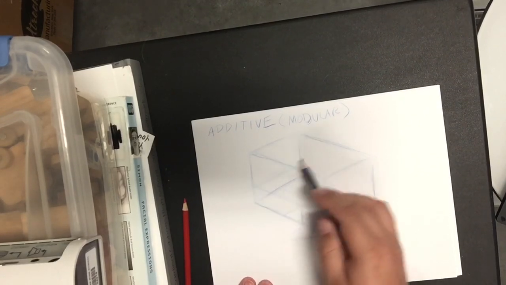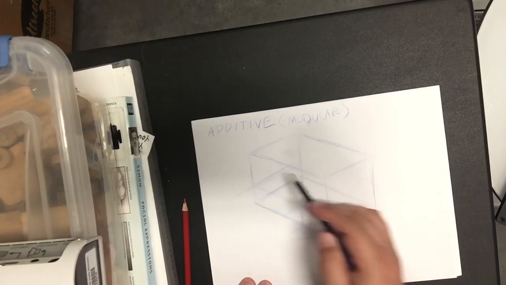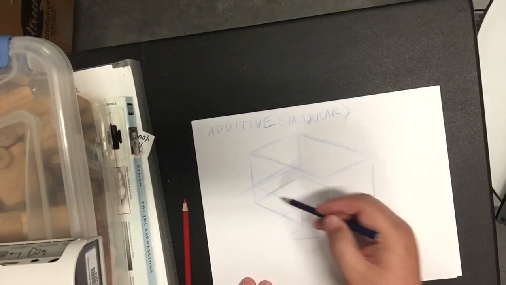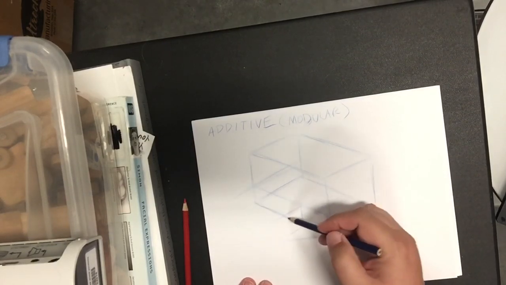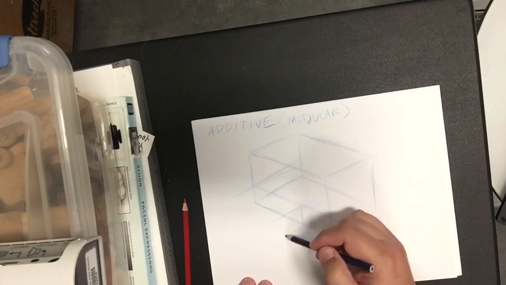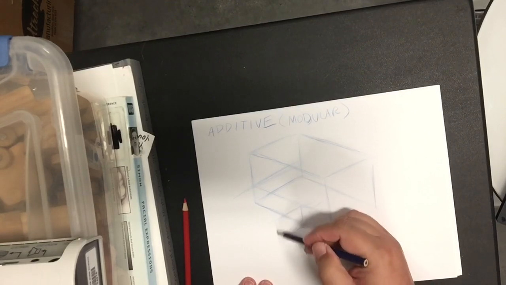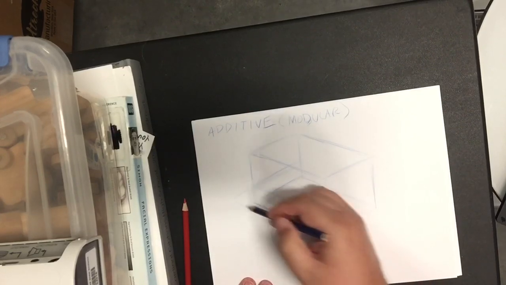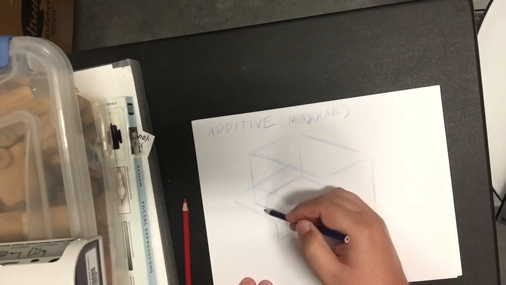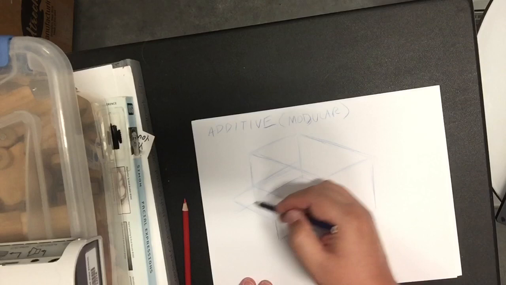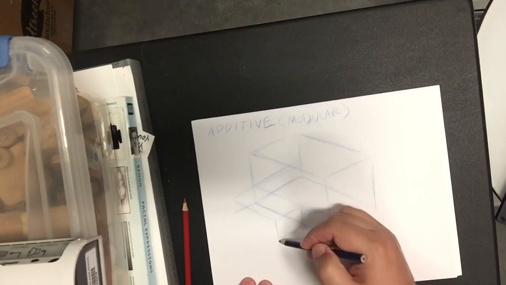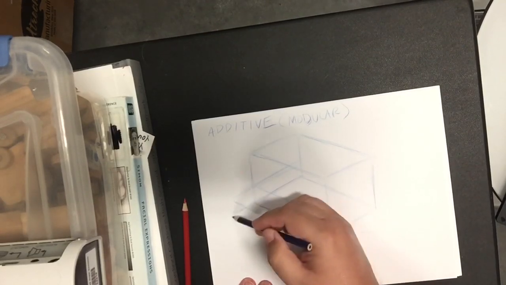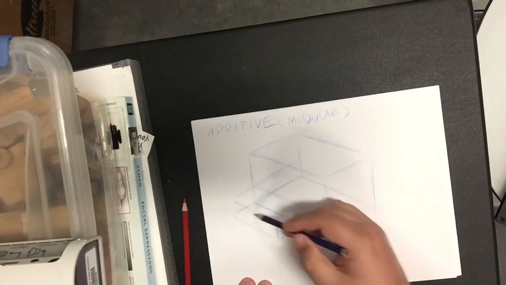So I'm going to, and again, keep anything extra that you're adding on parallel where necessary. Make sure we've got the bottom square parallel looking good.